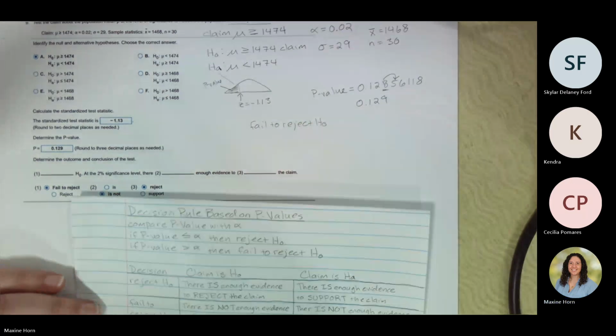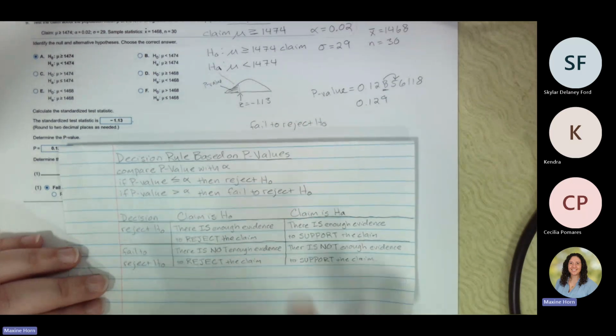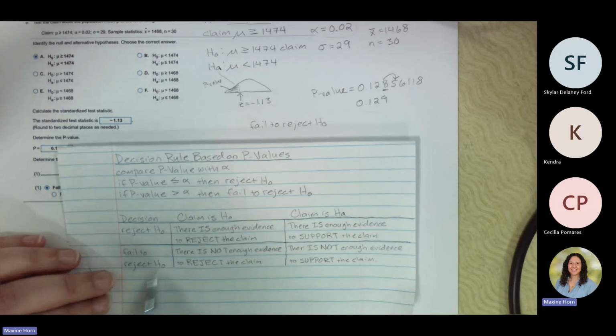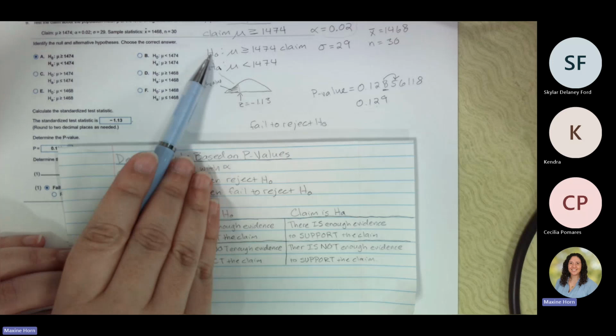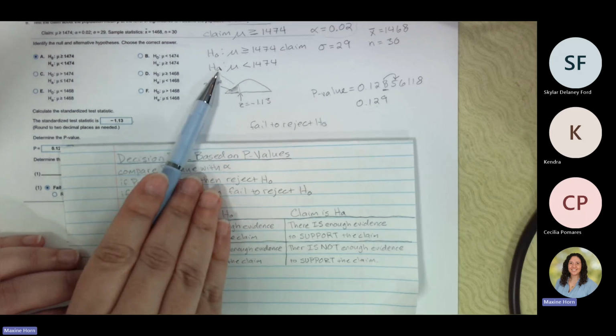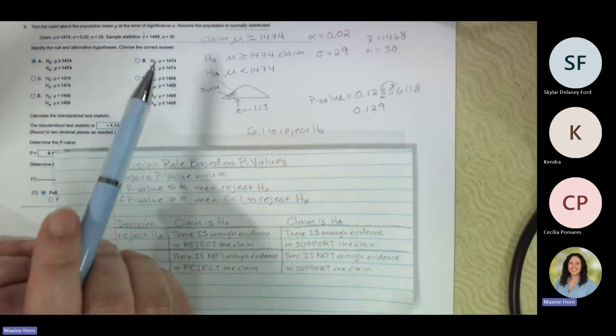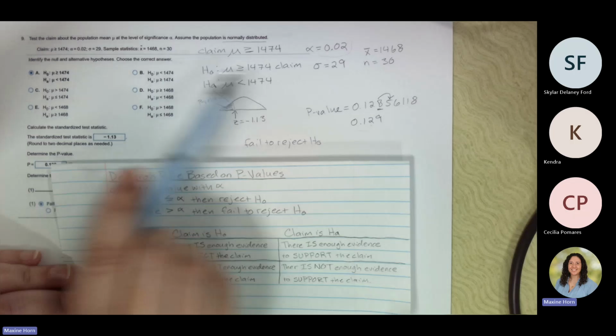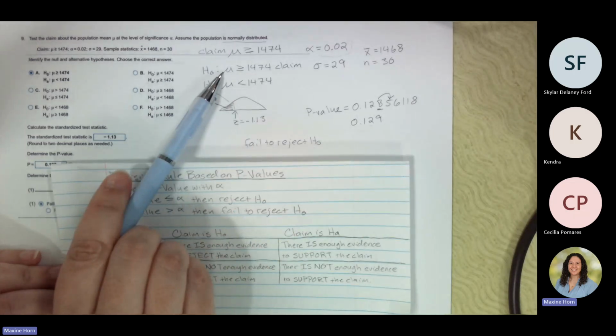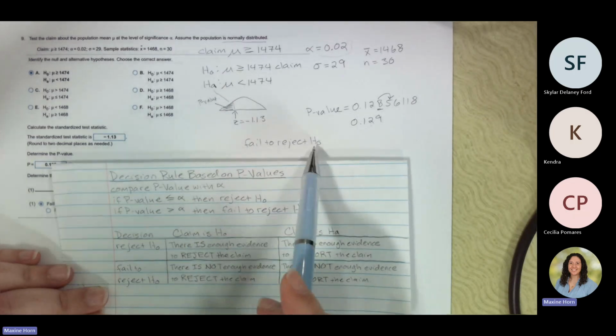Now let's look below that. We failed to reject the null. So now we ask, was our claim the null or the alternative? In this case, our claim was the null hypothesis, and we are failing to reject it.